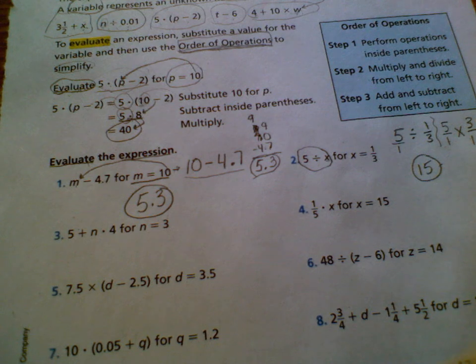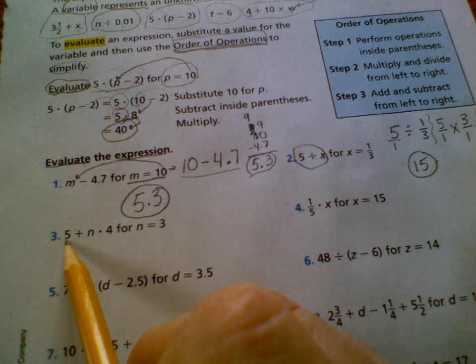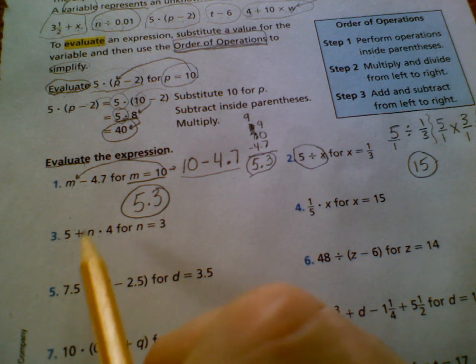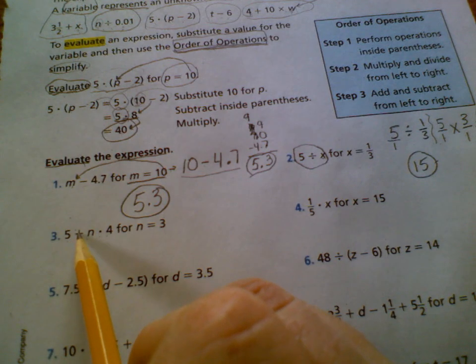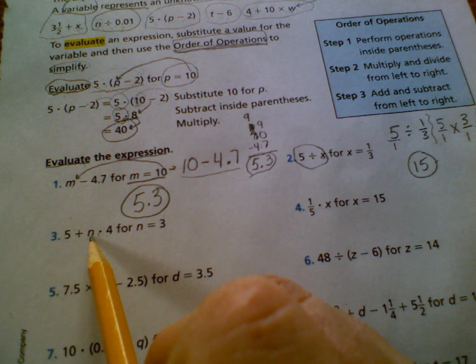All right, these are all kind of jammed together here on this worksheet. So if you have to grab a second piece of paper and work them out, that'd be okay. See how much room we got. But let's give this one a shot. Number 3. All right, so 5 plus n times 4. Oh boy, now we got 2 different things in here, right? We have this addition and we have multiplication. Oh man, and now we have a variable.